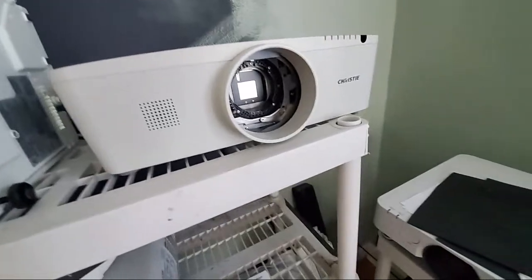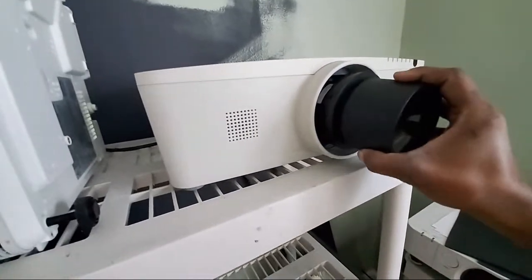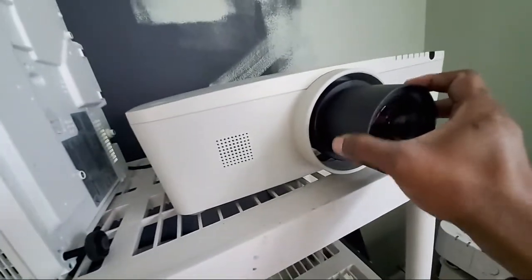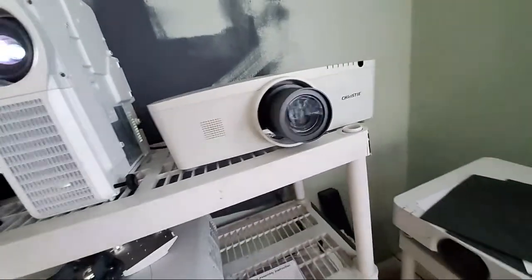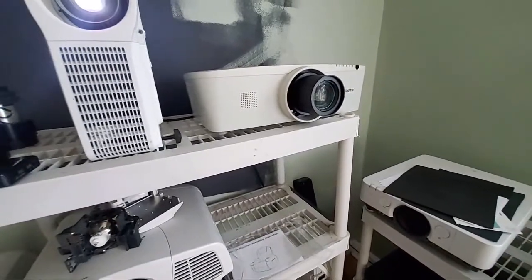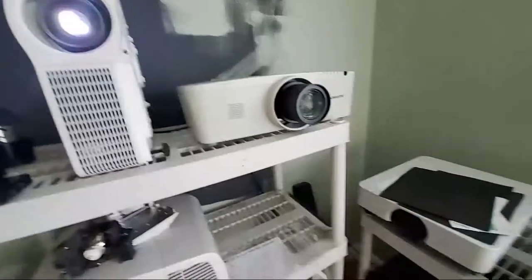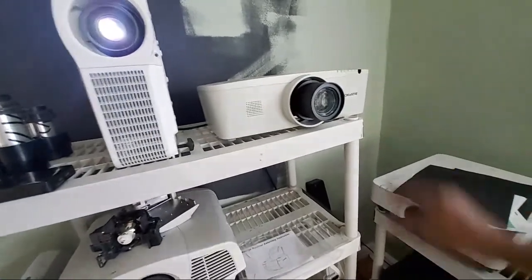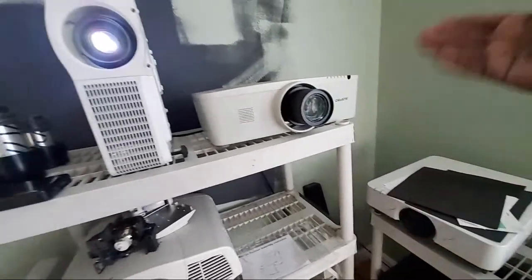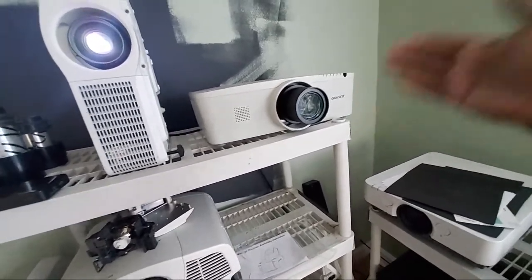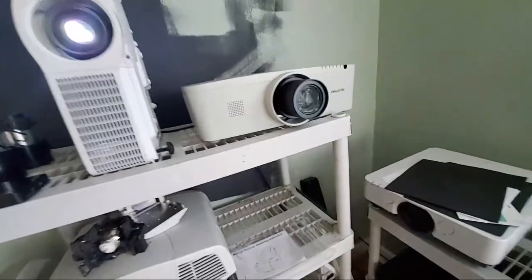Now, if I want to change out my lens, one hand, that's it. It's already in. Can you do that with your projector? If I want a short throw, all I gotta do is buy the lens. Short throw, ultra short throw. I don't have to buy any other projector because this projector does everything. I can change out the lenses to anything I want.